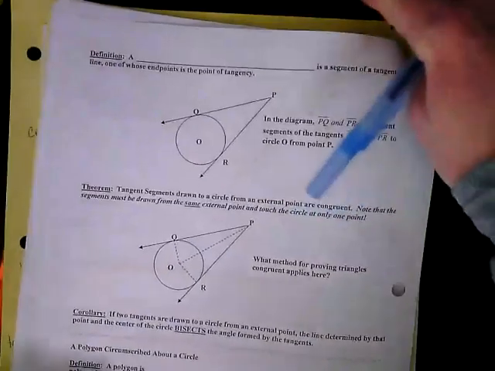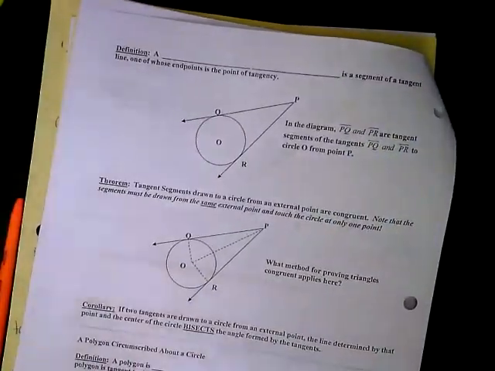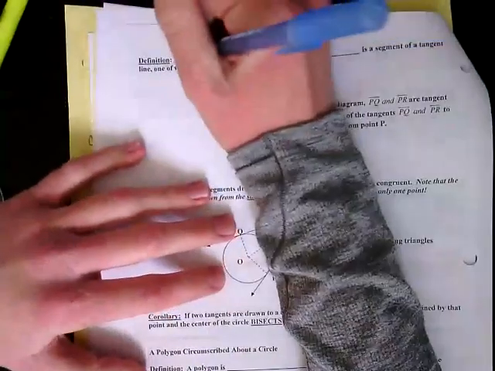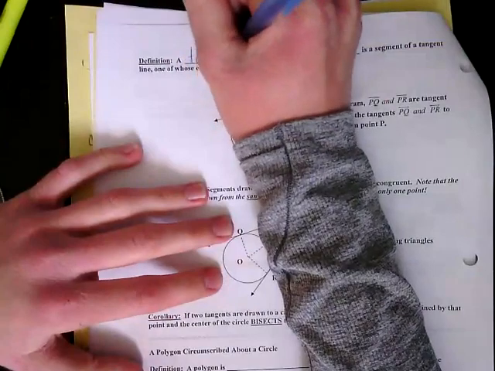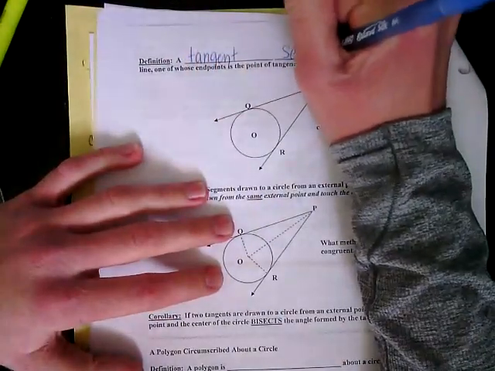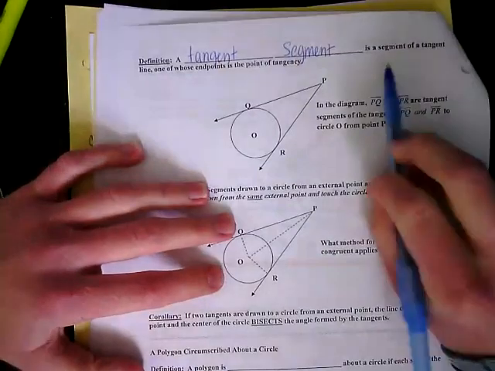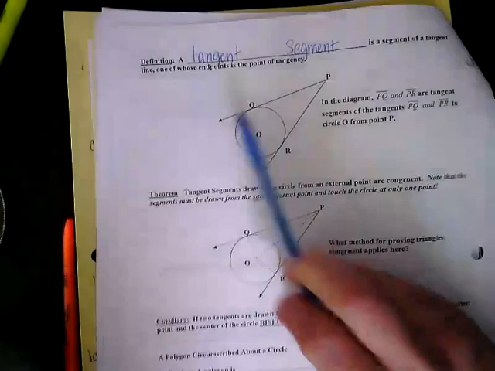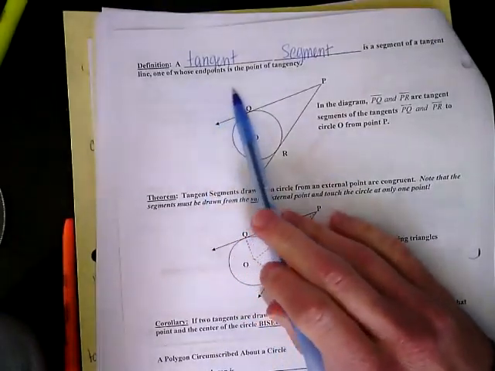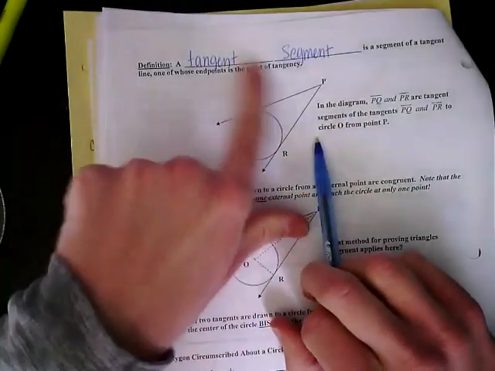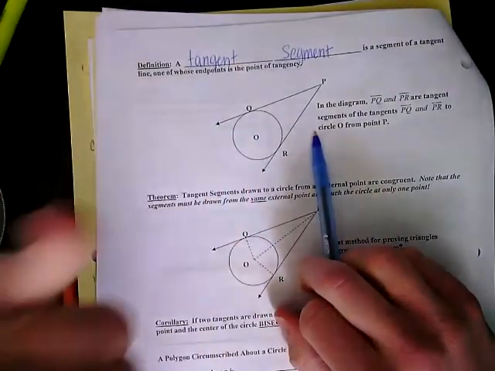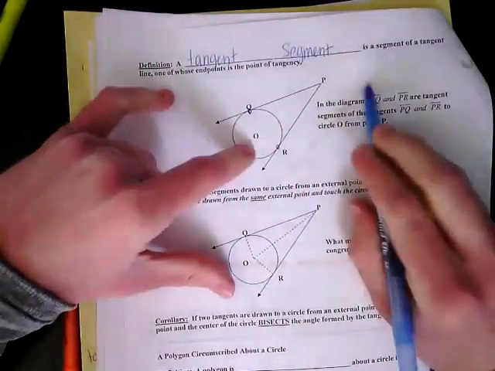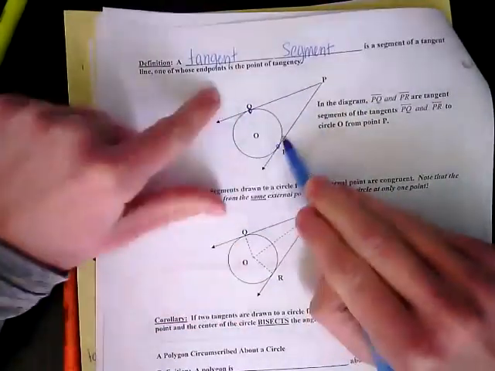All right, so another definition. Yay, we love definitions. This definition is a tangent segment. A tangent segment is a segment of a tangent line, so it's part of the tangent line, one of whose endpoints is the point of tangency. Let's look at this diagram here. The points of tangency are Q and R, right? Because that's where the tangent line touches the circle.